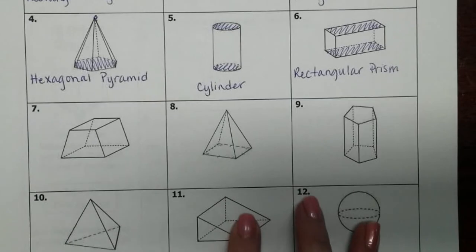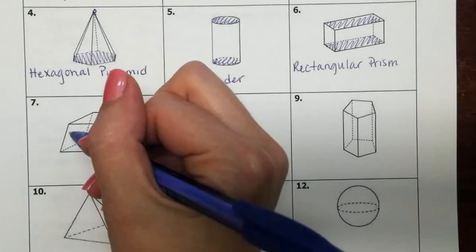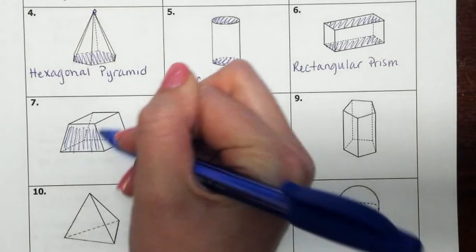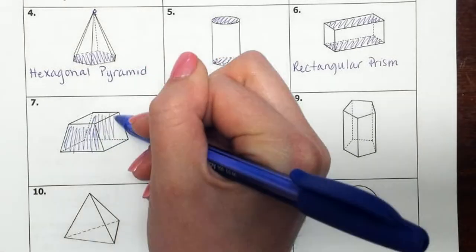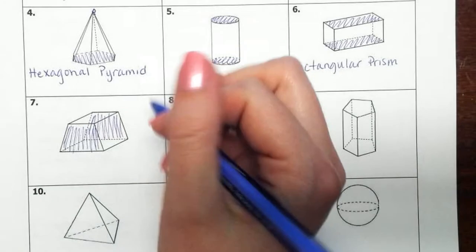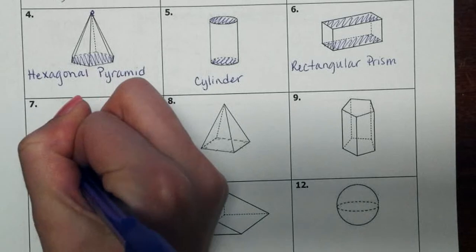Okay. Number 7, the bases here have to be congruent and parallel. So the top and the bottom, they're not congruent. The sides on the left and right hand side, they're not parallel. So the front face and the back, those are the bases. Those figures are trapezoids. So this is called a trapezoidal prism.